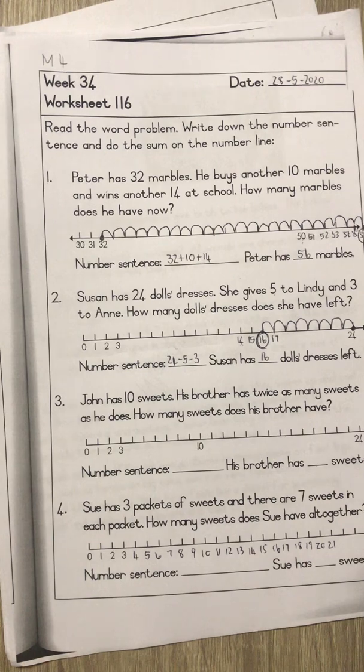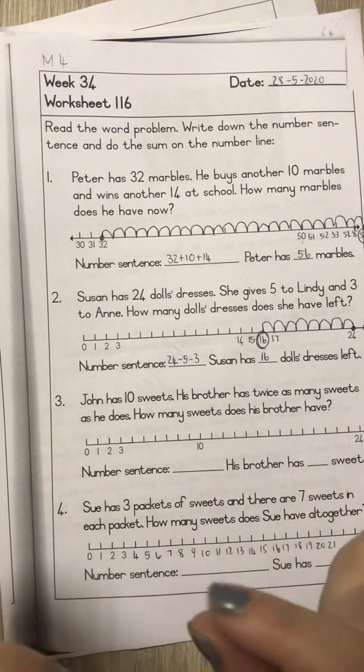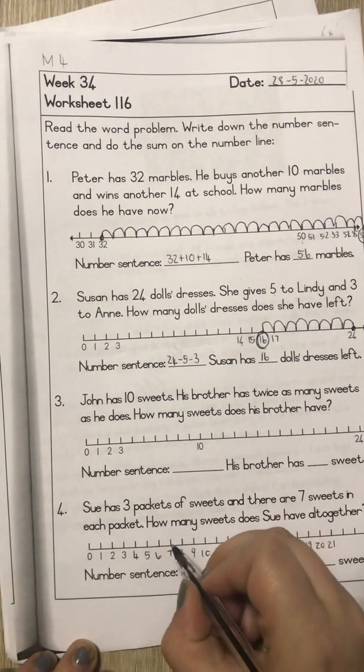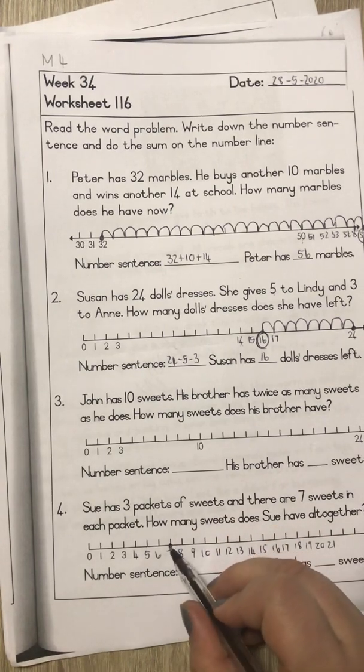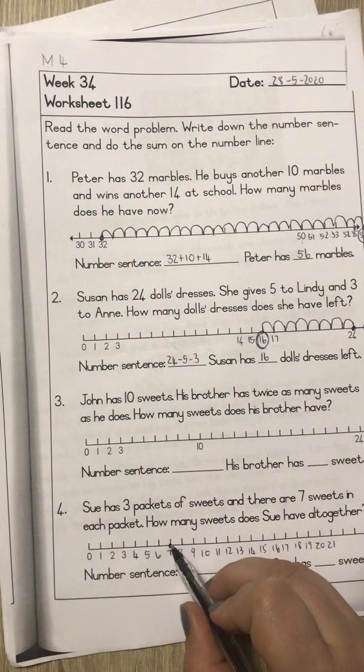Okay, grade 2. 3 packets of sweets, 7 in each packet. Okay, so we want to know the number of sweets. So let's start. We know there's 7 in each packet. I'm trying to think if I could have done this another way.